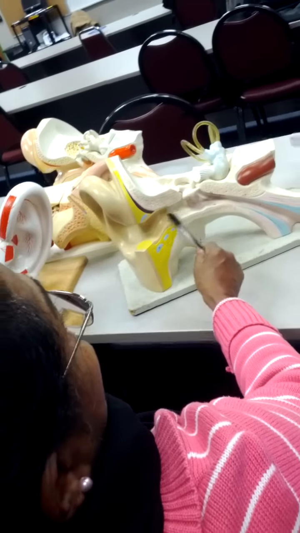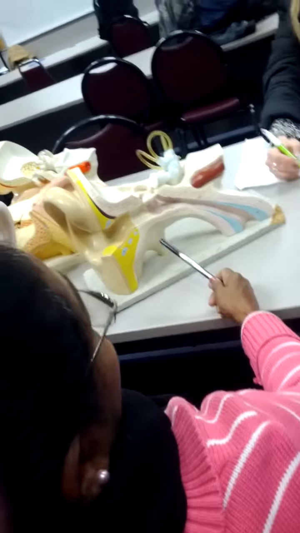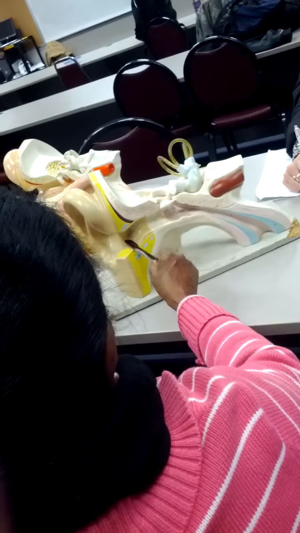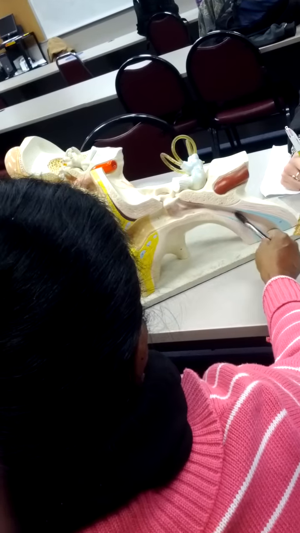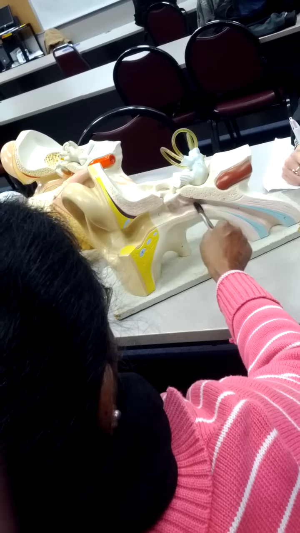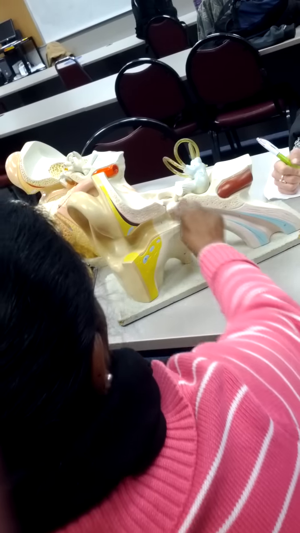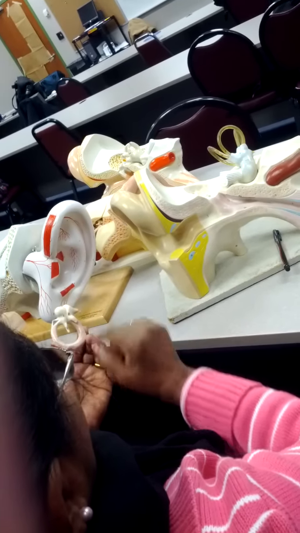This is known as the auricle or pinna, and this passage is known as the external auditory meatus. So that will be asked as: name the part. External auditory meatus. This part is the auditory tube. And here is your tympanic membrane. And these are the bones called ear ossicles.